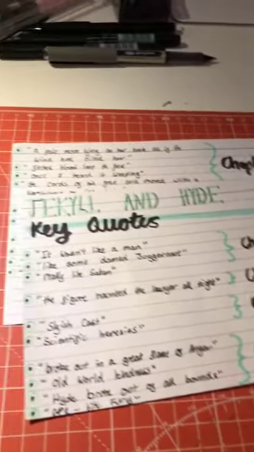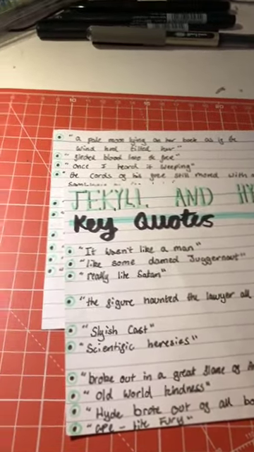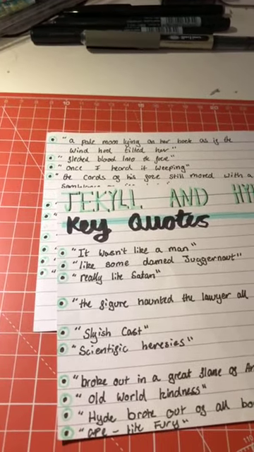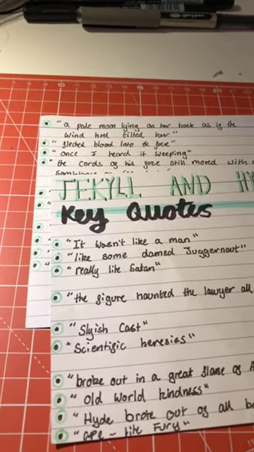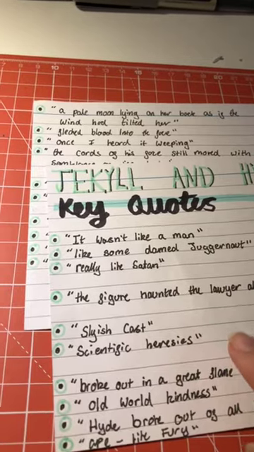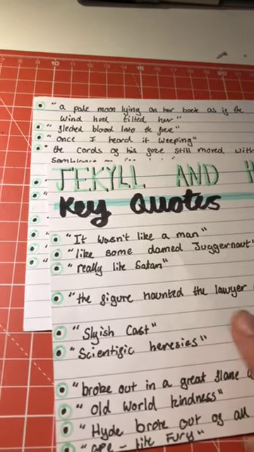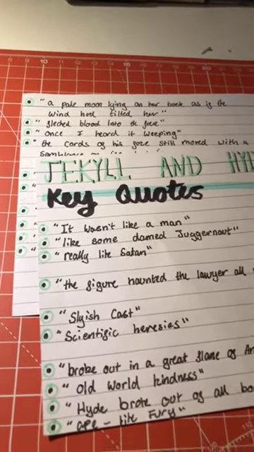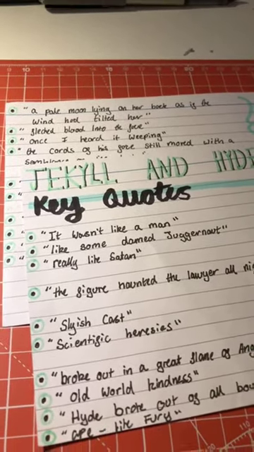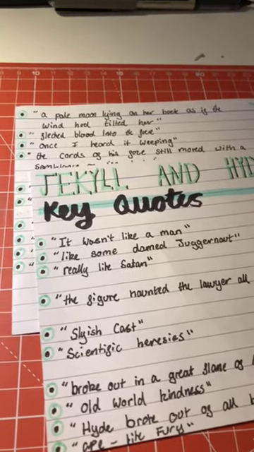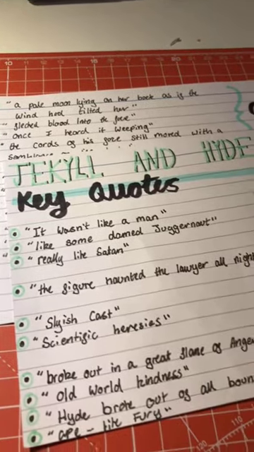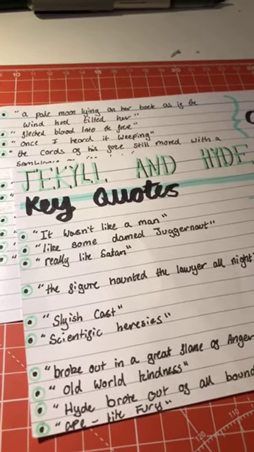For chapter 3, chapter 3 is a lot about Jekyll and his character, so you get a lot of quotes about that. Two that I really picked up on that I thought could work in any essay would be "sly cast" and "scientific heresies". "Sly cast" shows that even though Jekyll is a doctor, an upstanding citizen, he has got this other side to him, and that can link to Victorian repression in their society. It can link to so much.